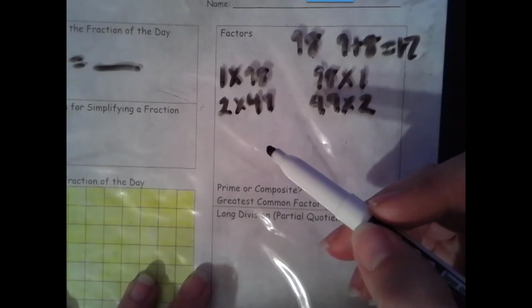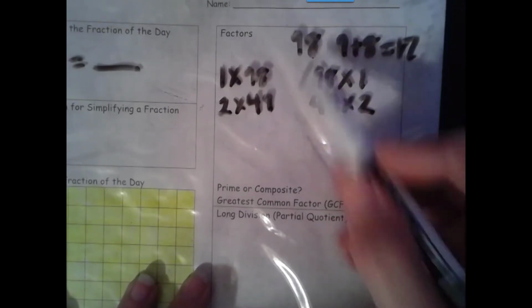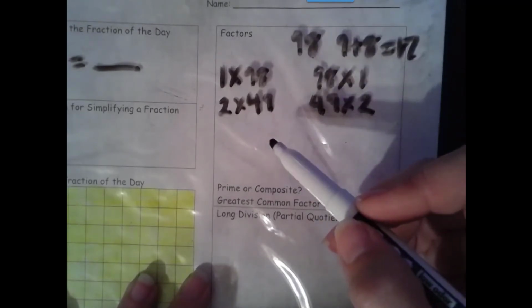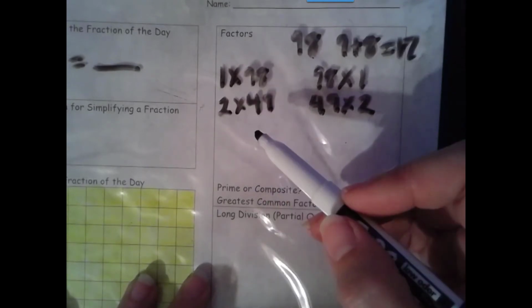We try 5. The rule for 5 is that it ends in a 0 or 5. It ends in an 8, so 5 is not a factor. We try 6. The rule for 6 is that both 2 and 3 are factors. 2 is, but 3 is not, so 6 is not a factor.